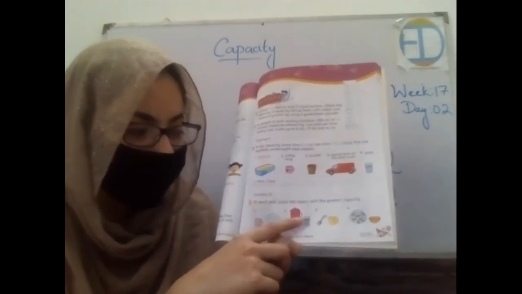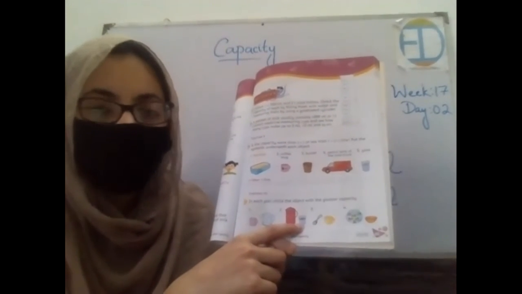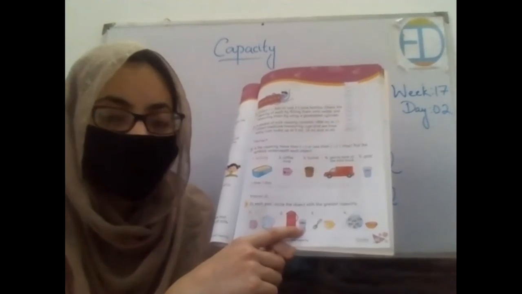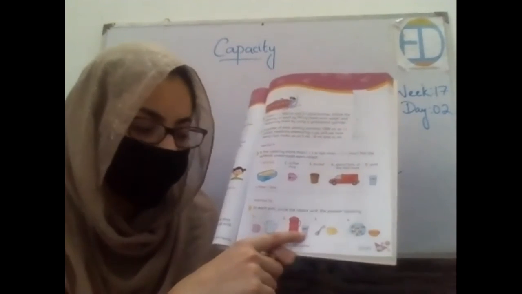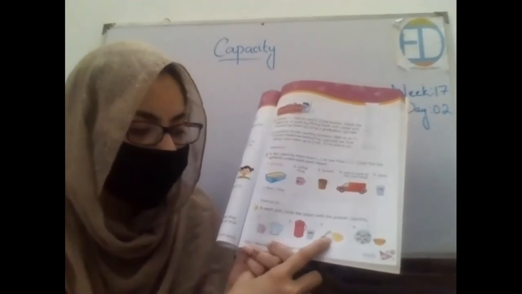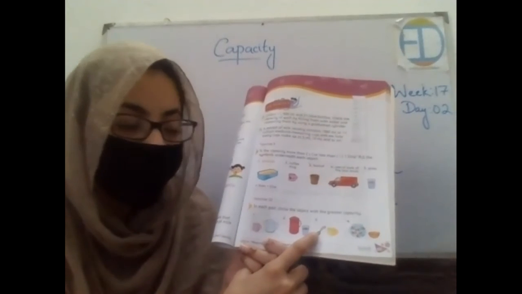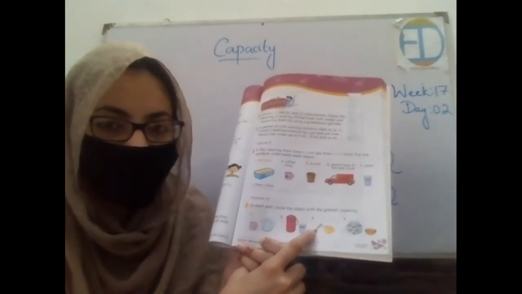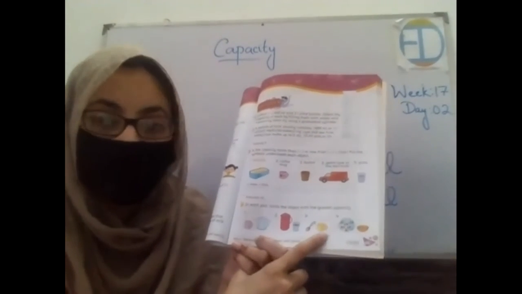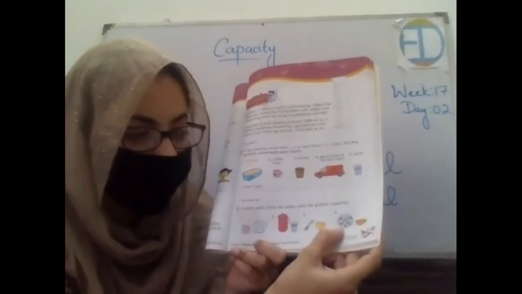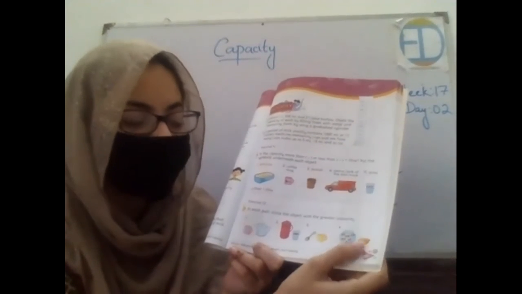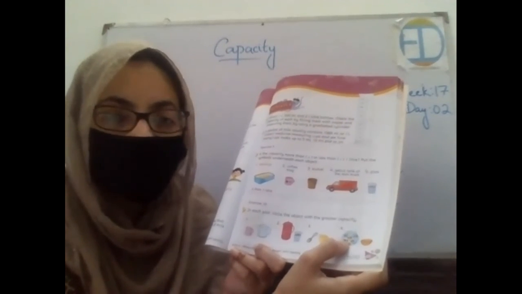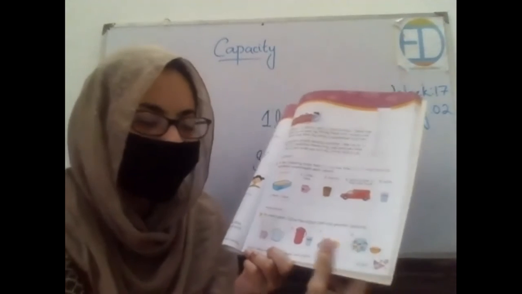Then we have a jug and a glass, which has more capacity? A jug. Wonderful. Then we have a cup and a spoon, which has more capacity? Definitely a cup. Then we have a fish tank and a bowl, so which has more capacity? The fish tank, right? Okay.